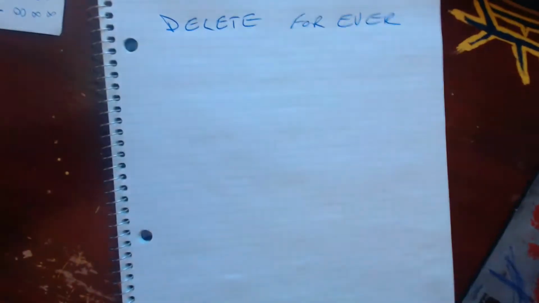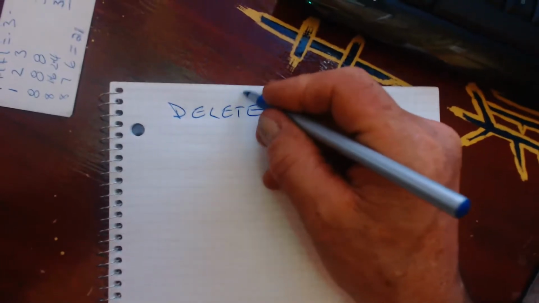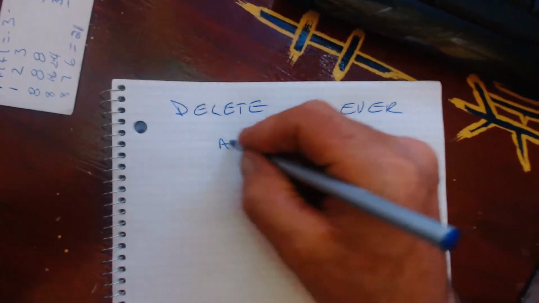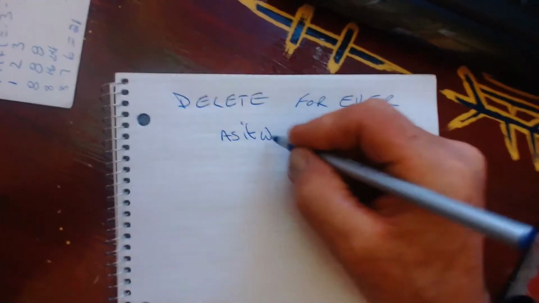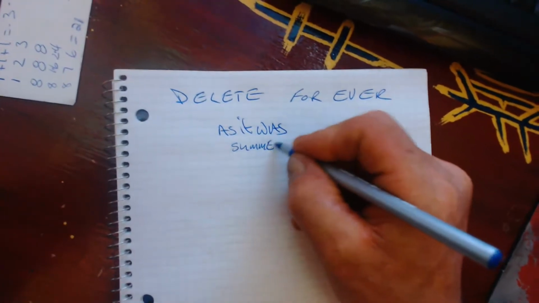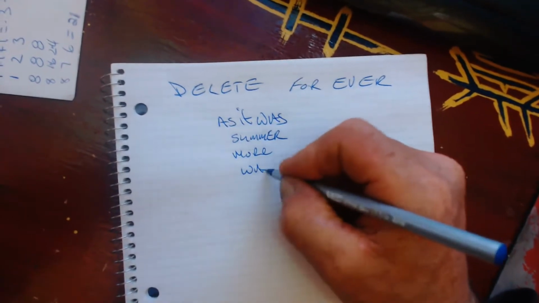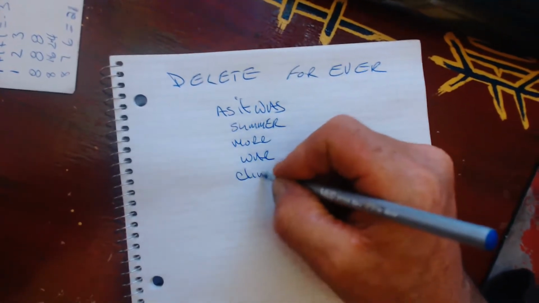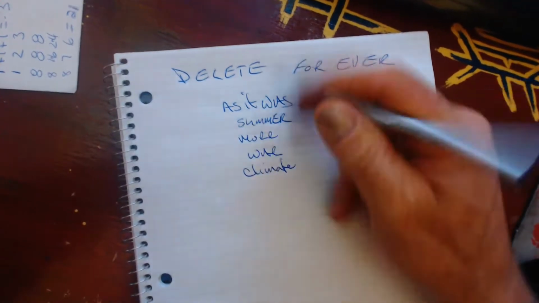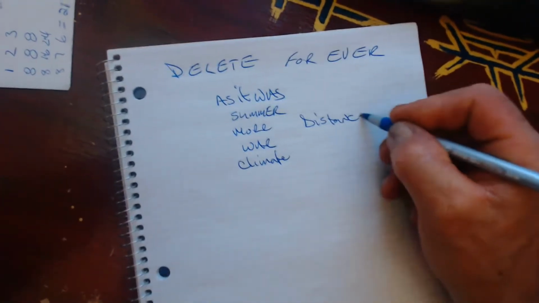This word over here, it says as it was. It can also say summer. This represents a more and warmer climate. I mean, you have sun in the winter, right? But there's more distance between you and the sun.